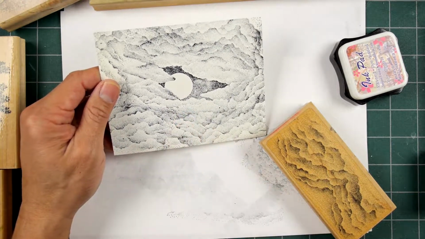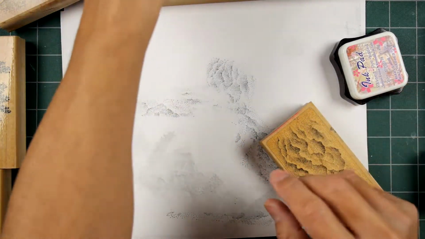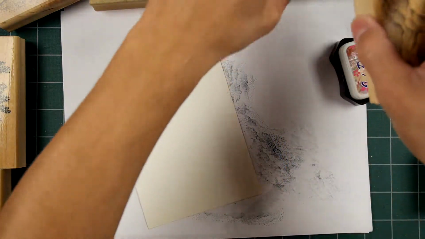This will be one that I'll finish off maybe. I really feel like adding some tone around it. I'm just itching to do it right now, but I'm going to try to stay on task here.